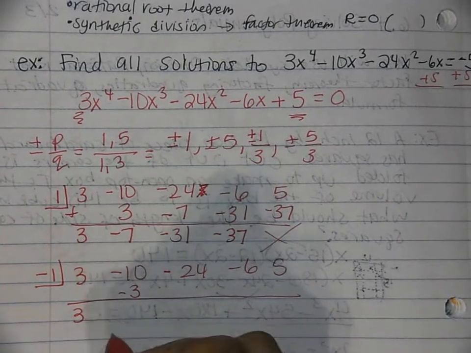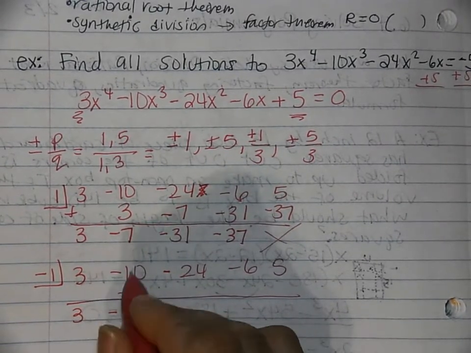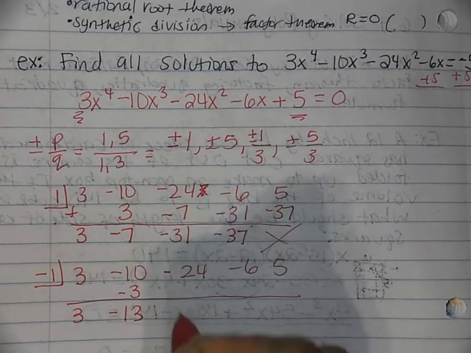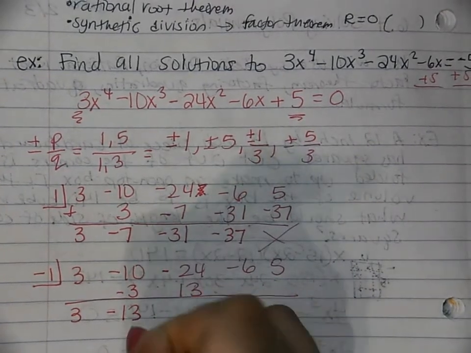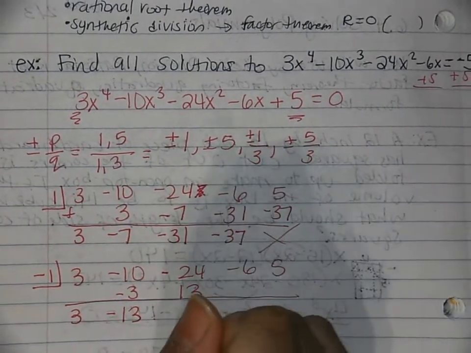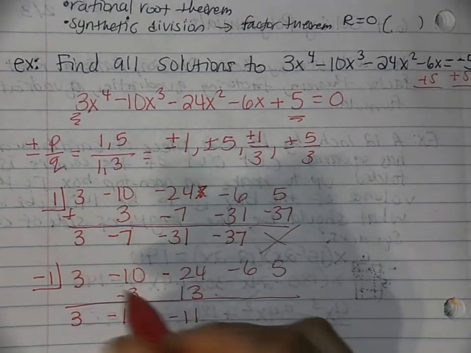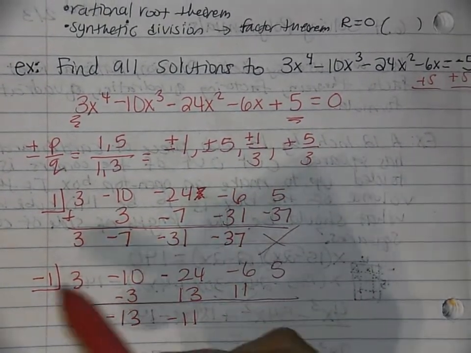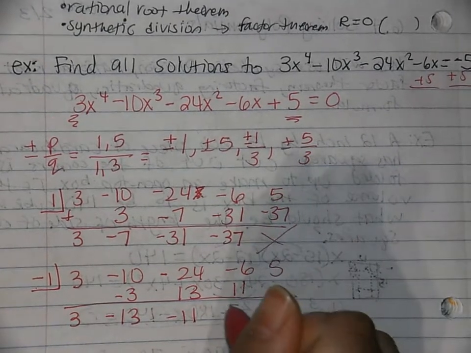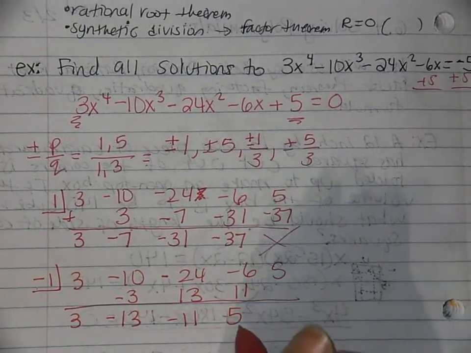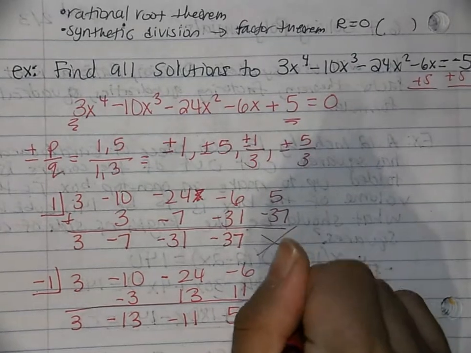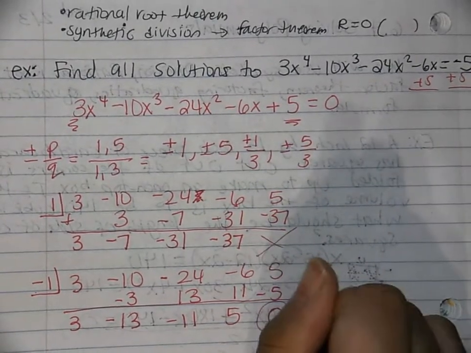This would be negative 3, which is then negative 13. Then a positive 13 once I multiply it times negative 1, which gets me to negative 11, making that now a positive 11 because multiplying by negative 1 gives me 5. Positive 5 times negative 1 is a negative 5, and I do get 0 for my remainder.